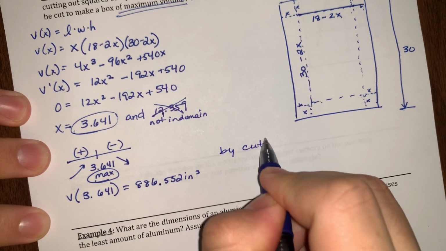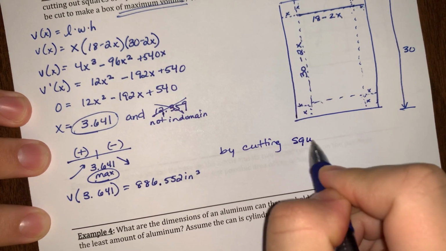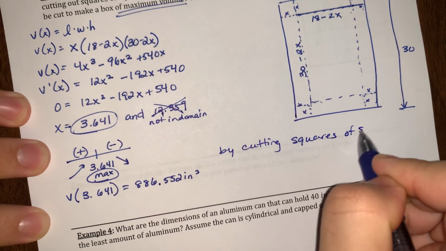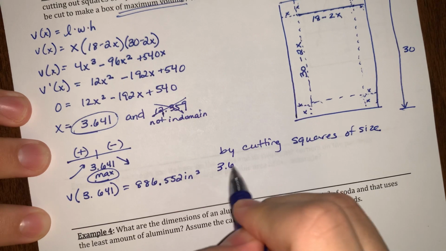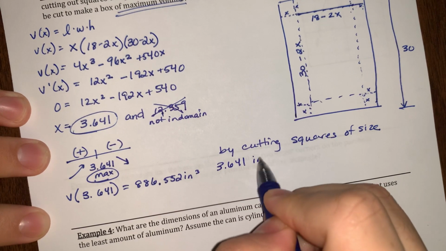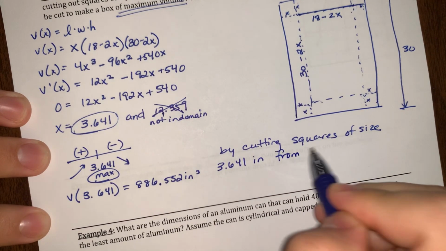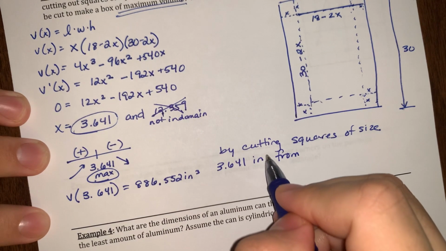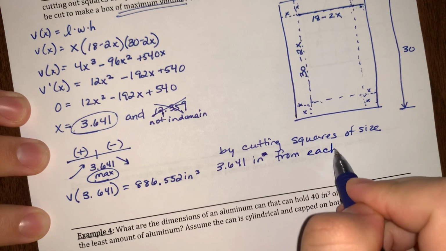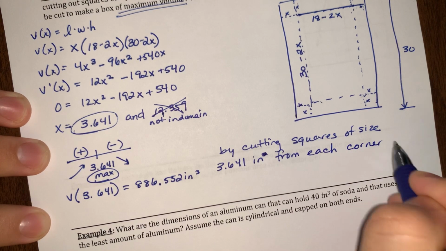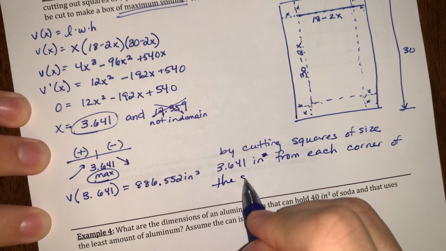So I'll go ahead and write this in context. By cutting squares of size 3.641 inches from each corner, or I'll say inches, not inches squared, it's just inches, from each corner of the sheet metal.